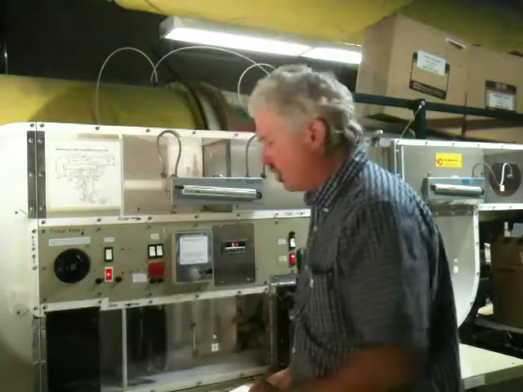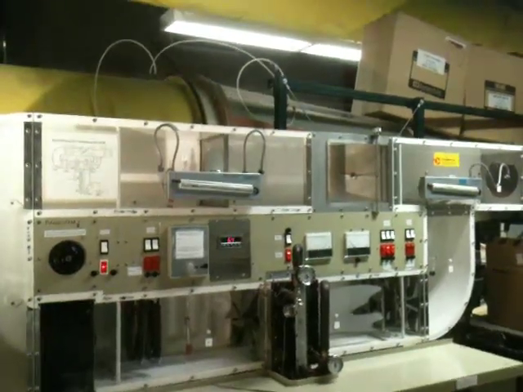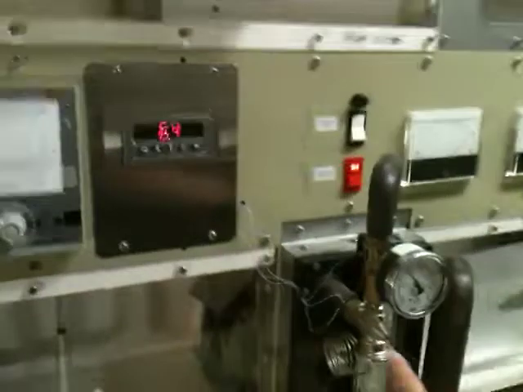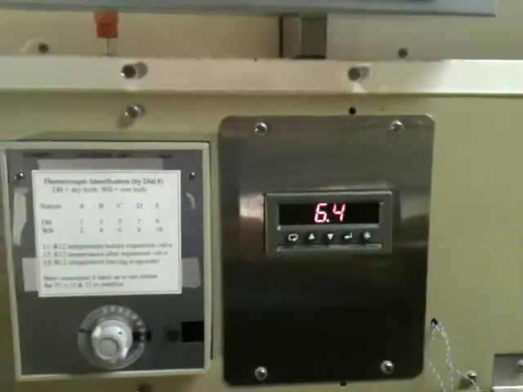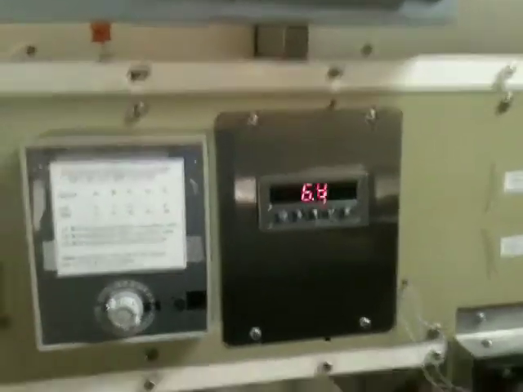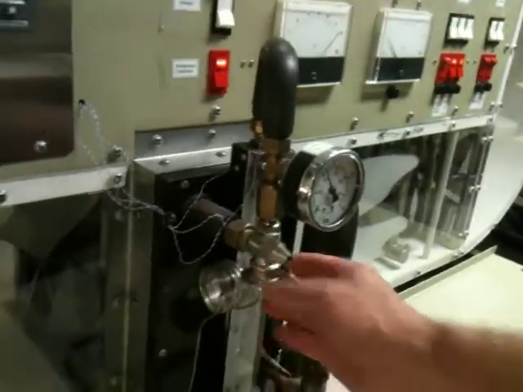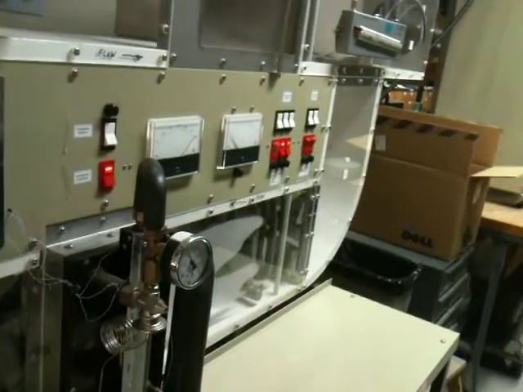And I turned the temperature display unit to show the temperature of the expansion valve. This is where the magic of the refrigeration cycle occurs. Okay, right in here. And that temperature is 6.4 Celsius. The longer we run this, the colder that will get. And sometimes when we've let this run for a very long time, we actually get ice build up here. We don't need to run it that much for the purposes of this lab session.